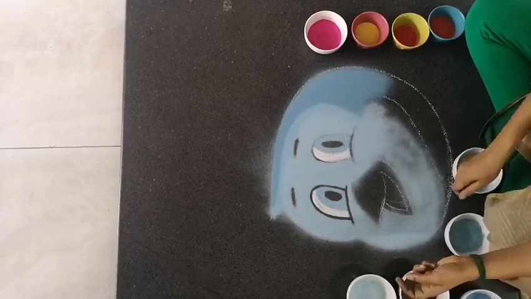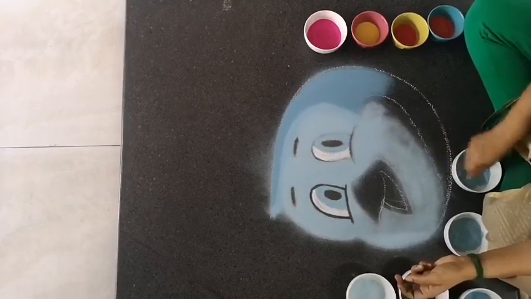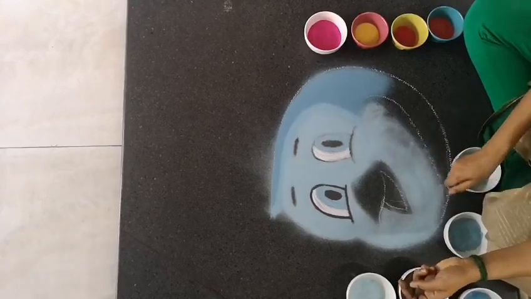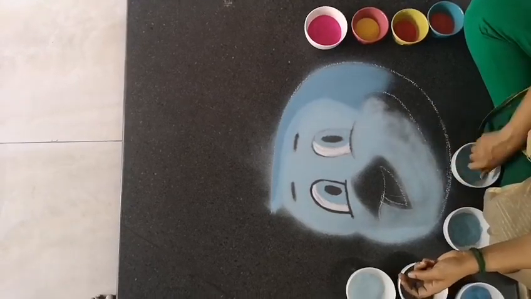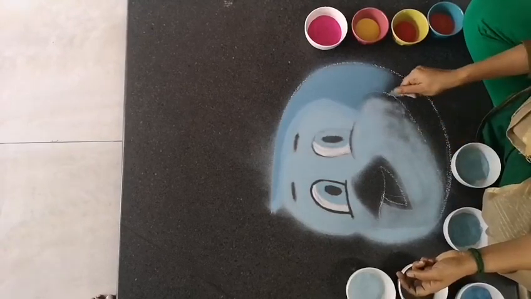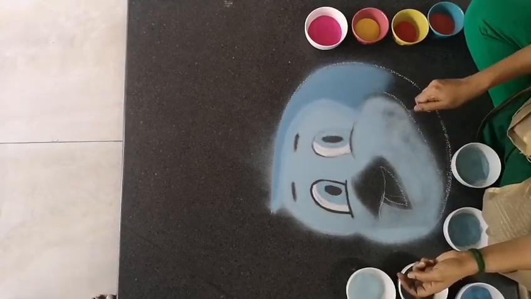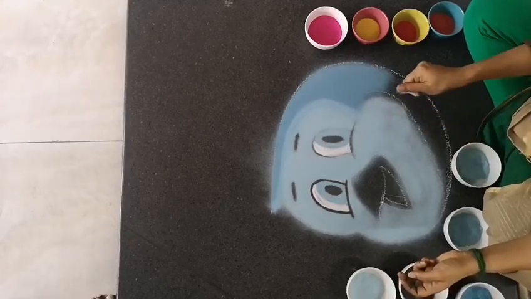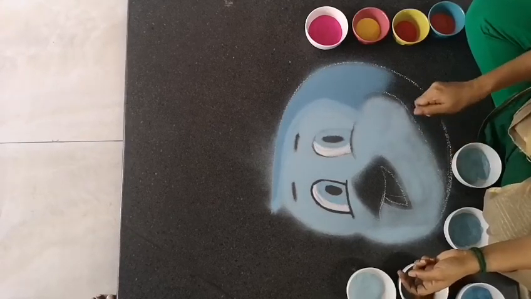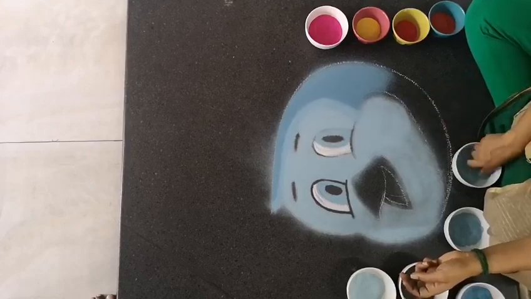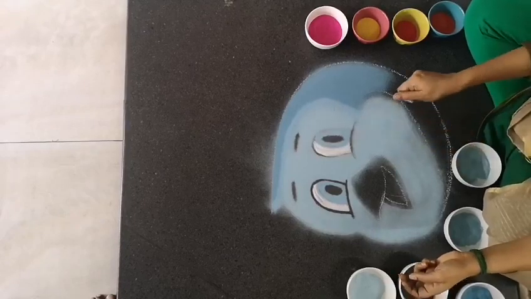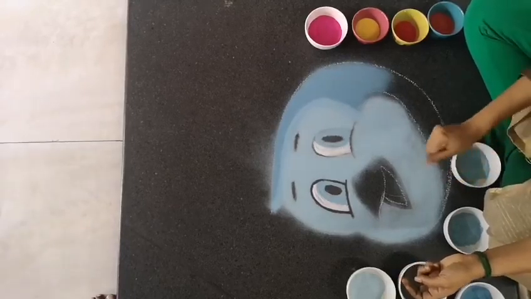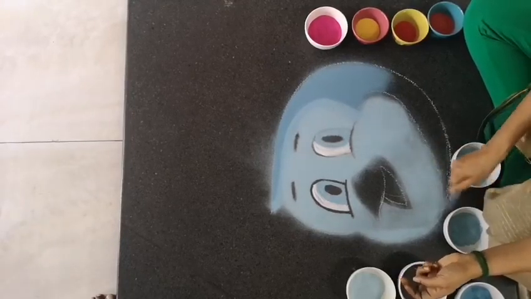I'm finishing my core light area now. Almost done. See, I'm just spraying my colors. I have to take a little and keep spraying.